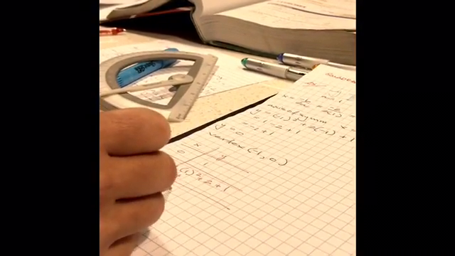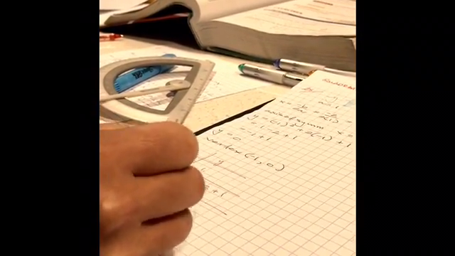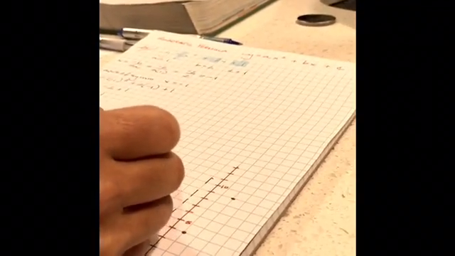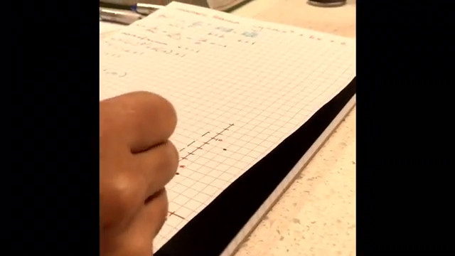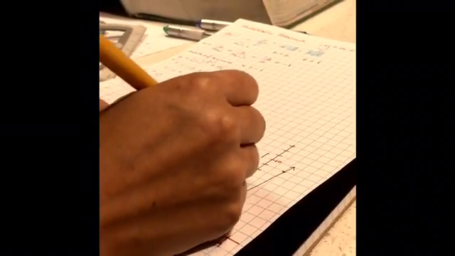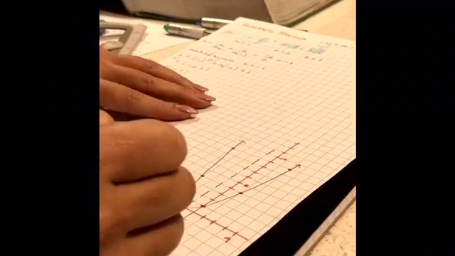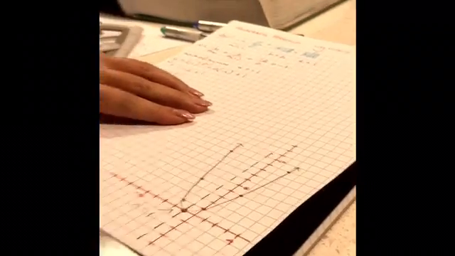For the next point, we're going to plug in 2. So 2 squared is 4, plus 2 times 2 is 4, plus 1. 4 plus 4 is 8, 8 plus 1 is 9. So at 2, plot 9, it's 3 away, 1, 2, 3. And then connect the dots for your parabola. Wherever this crosses the x-axis are the solutions, so you can see that x is supposed to equal negative 1.